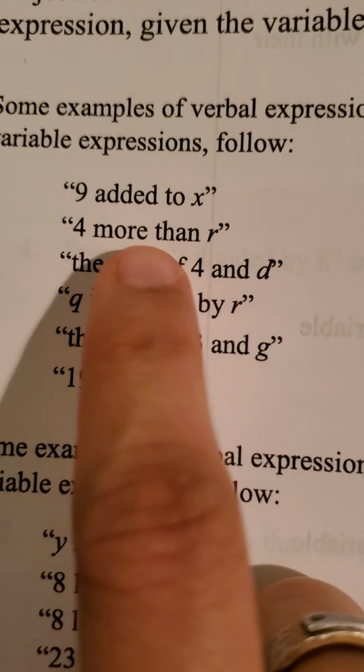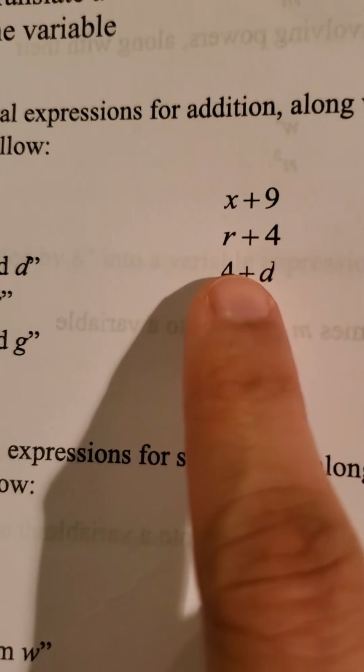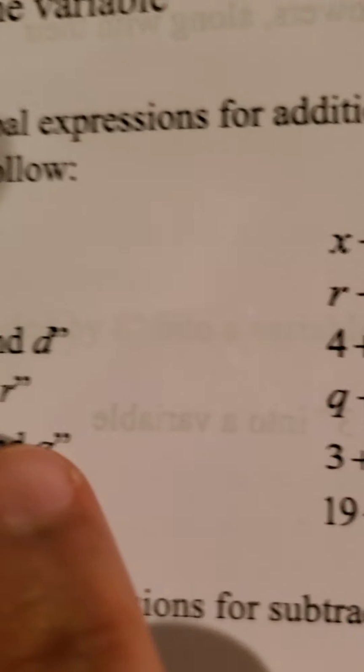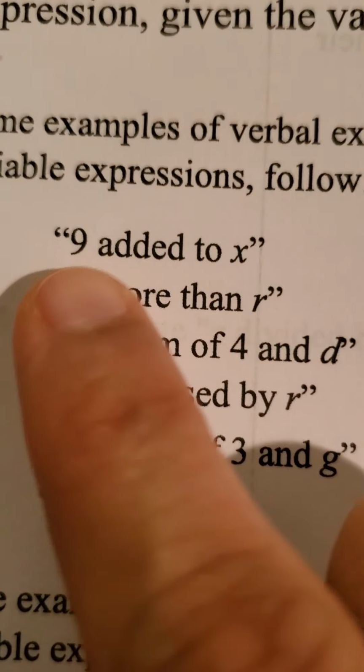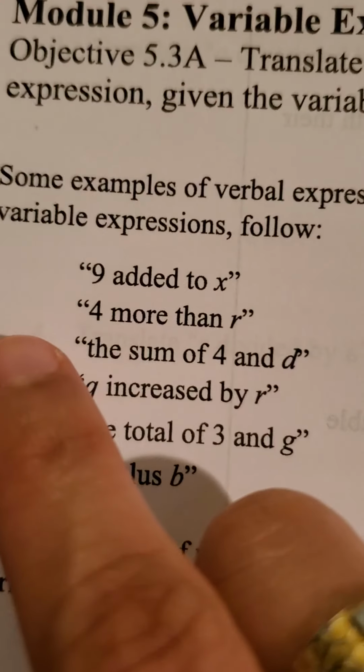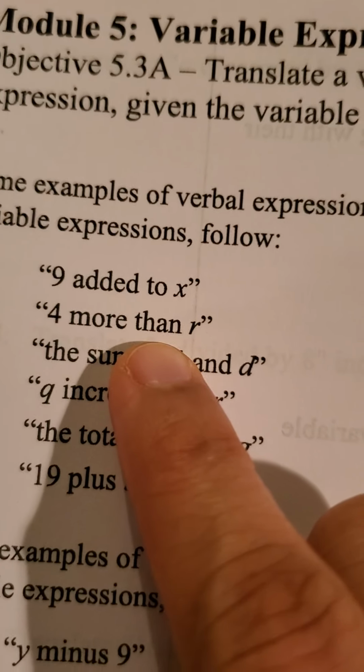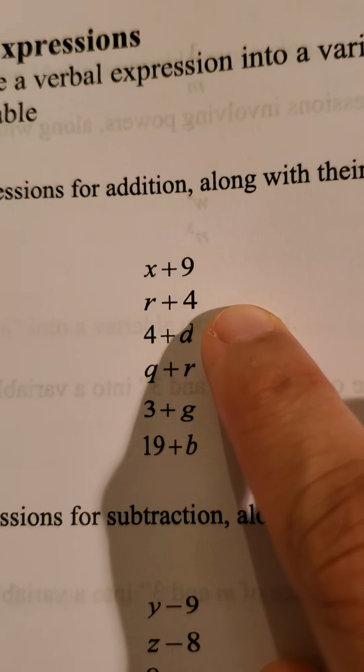You see, it's translated in the reverse. 4 more than r as r plus 4, because they're saying that 9 is added to x. That means I had x and I added 9. It's saying 4 more than r, so it means I had r and 4 more was added on.